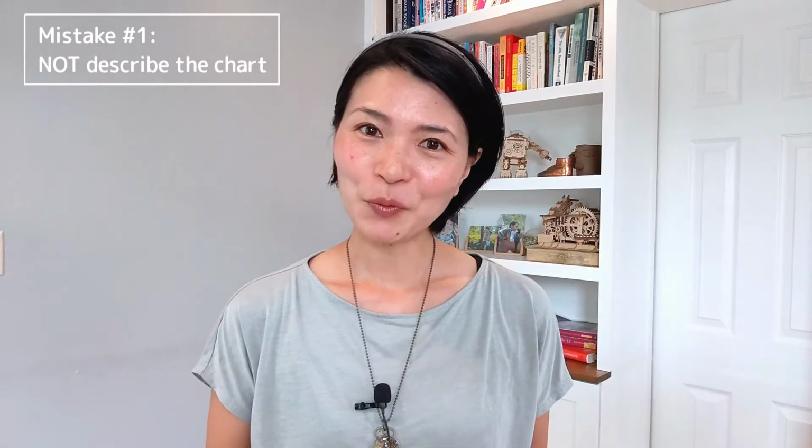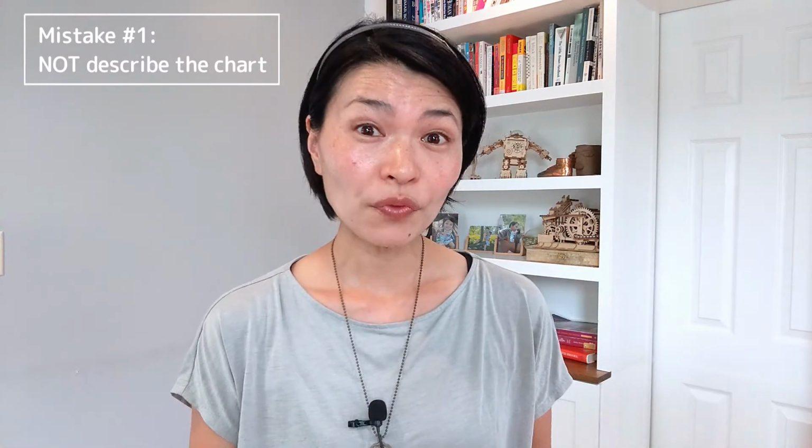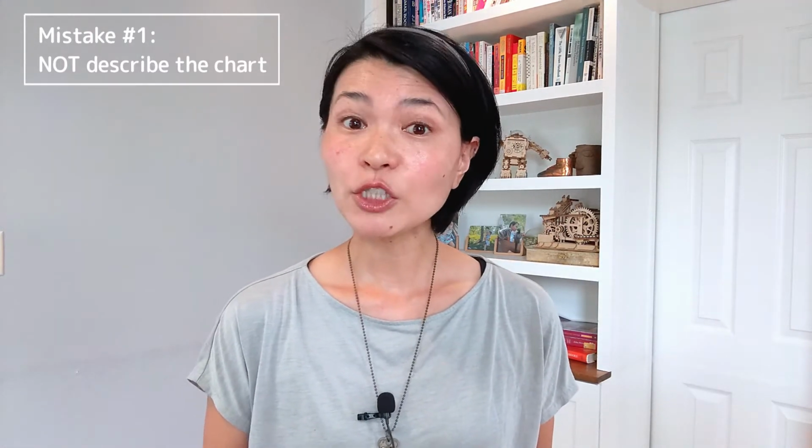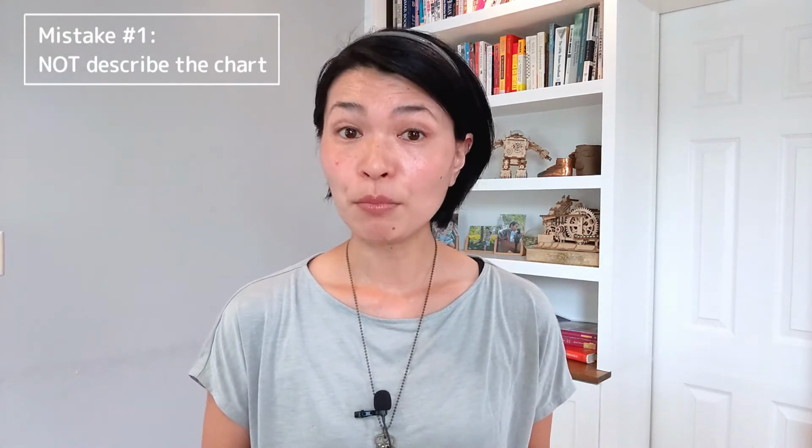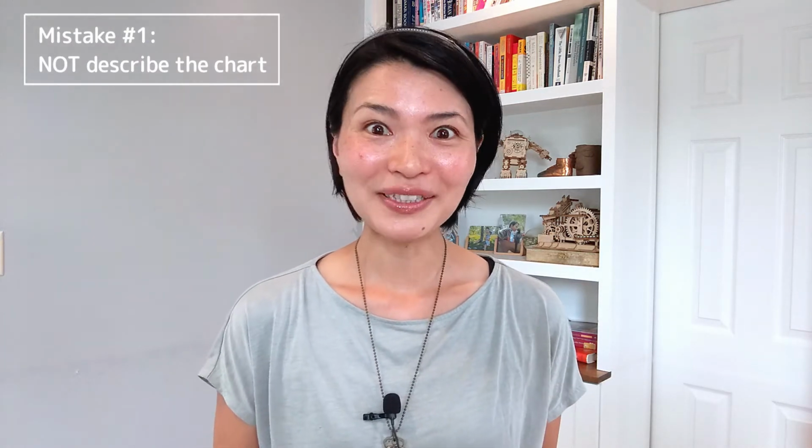So to help your audience see what you want them to see and make sure they get the right message, emphasize the most important information on the chart. Don't leave it up to the audience.